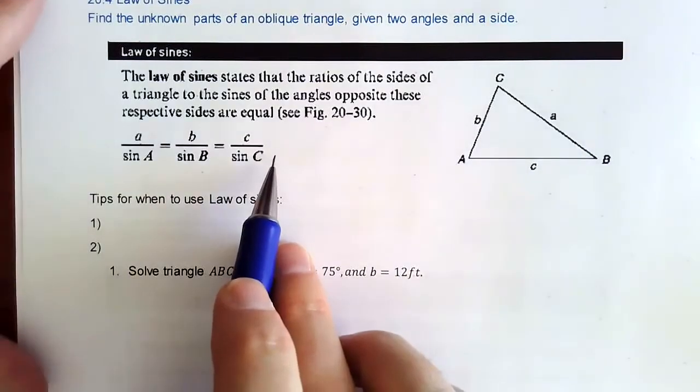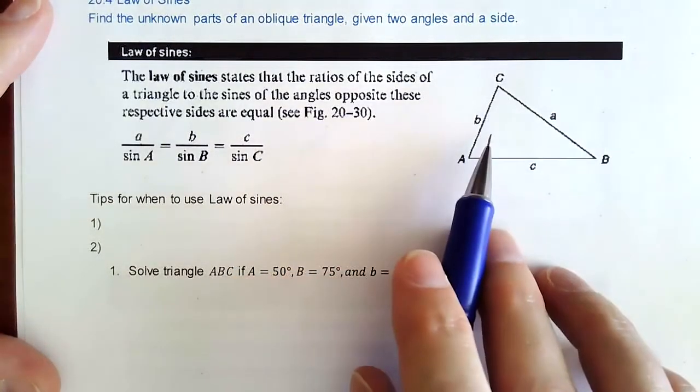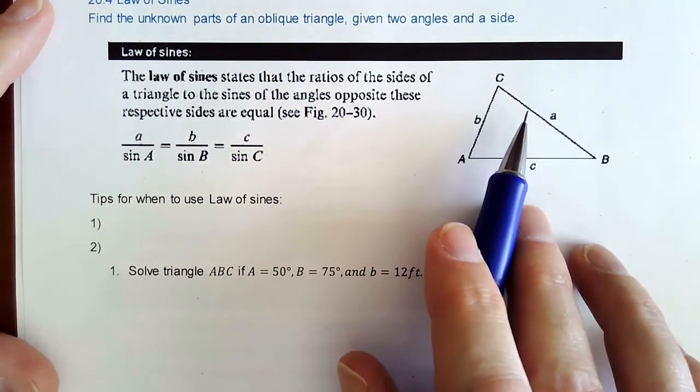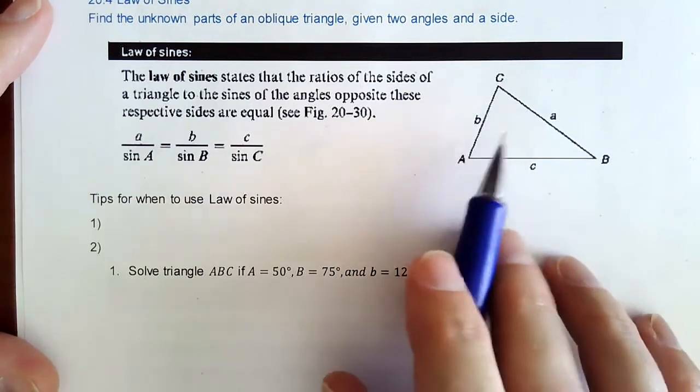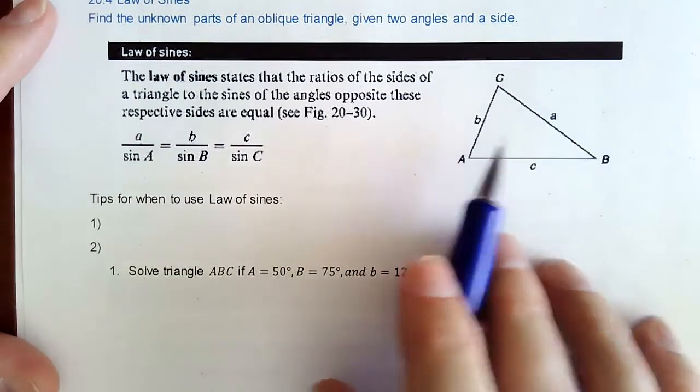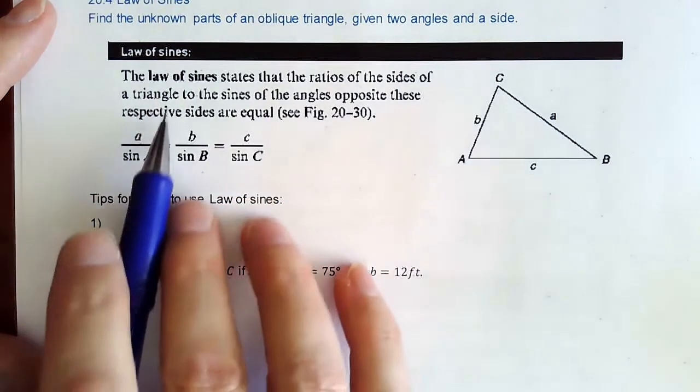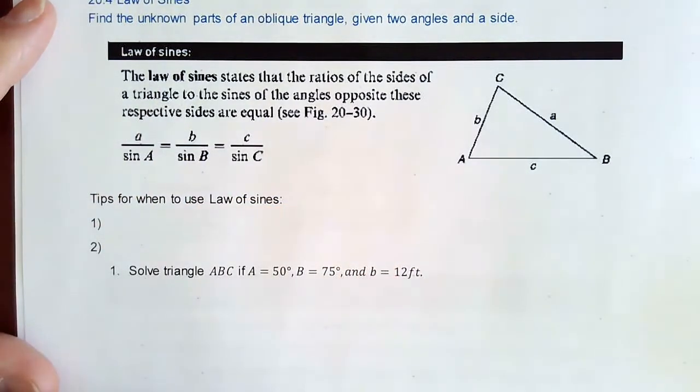In this video, we are going to be solving triangles that are not right triangles. So if you don't have a hypotenuse, you don't have an opposite side, you don't have an adjacent side, how do you go about solving a triangle that's not a right triangle? Well, there's two different ways. One of them is law of sines, another one is law of cosines. We're going to be focusing on law of sines on this one.